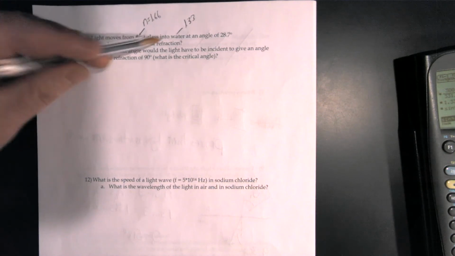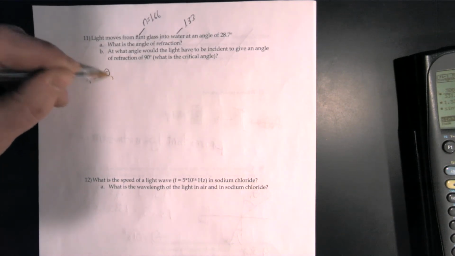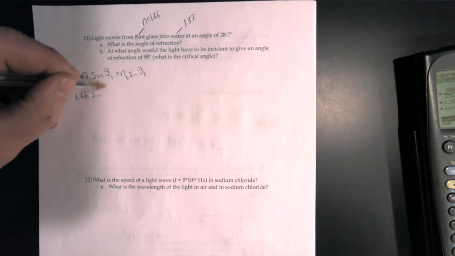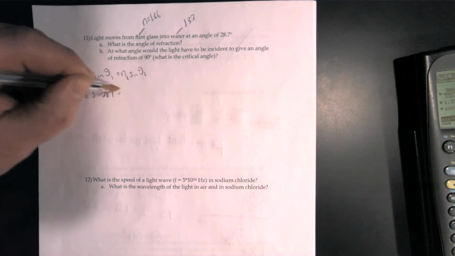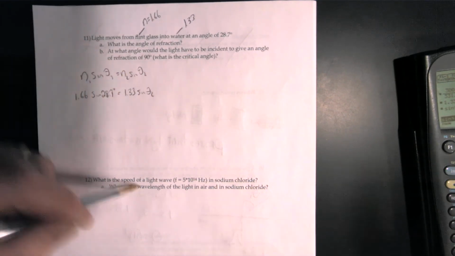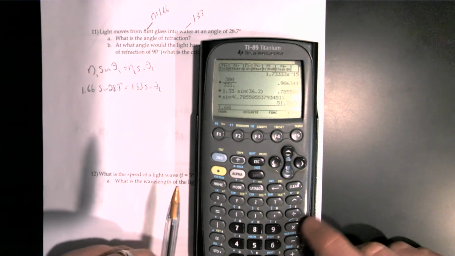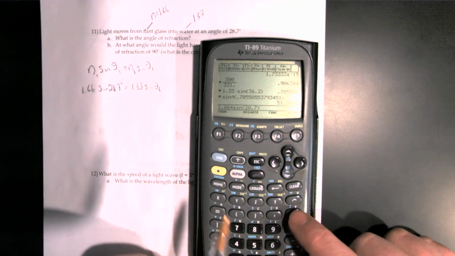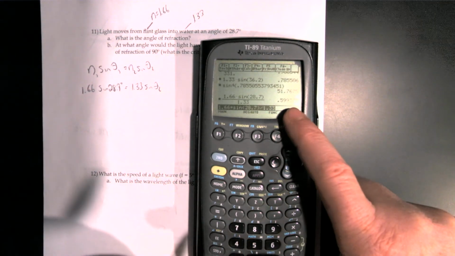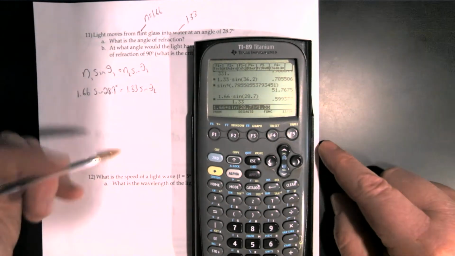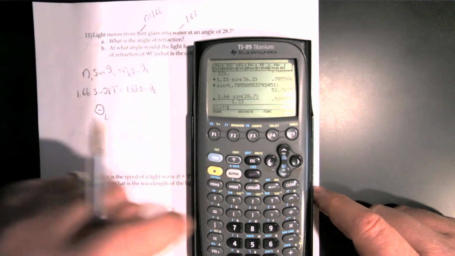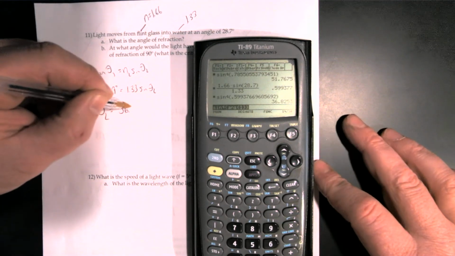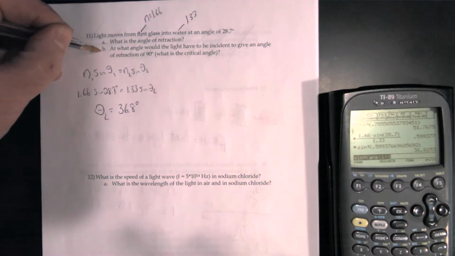And so if I'm going from flint glass into water, I'm going to use Snell's law. So n1 sine theta 1 is equal to n2 sine theta 2. So 1.66 times the sine of 28.7 degrees, and that's going to equal 1.33 times the sine of theta 2. So pushing this into our calculator, you get 1.66 times the sine of 28.7 degrees. We're going to divide that by the 1.33, and that's going to equal 0.599. That's equal to sine of theta 2. So in order to get theta 2, I'm going to have to take the inverse sine of the 0.599, and that's going to give me an angle of 36.8 degrees.